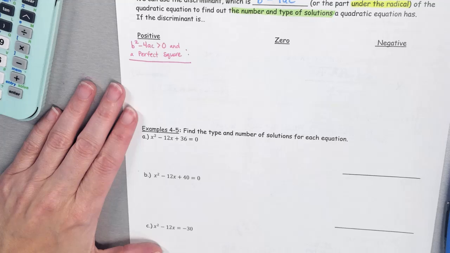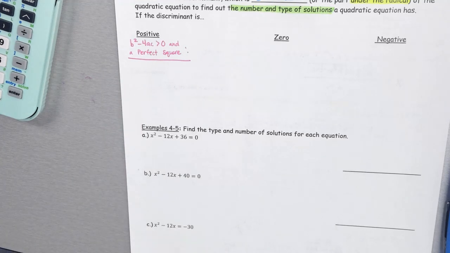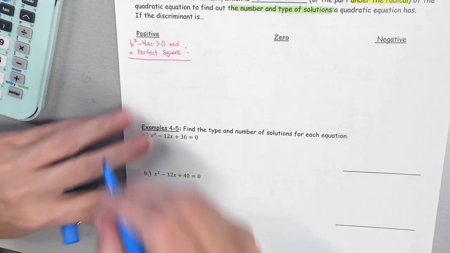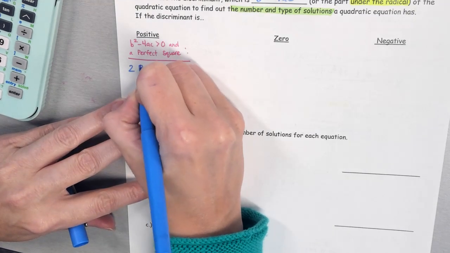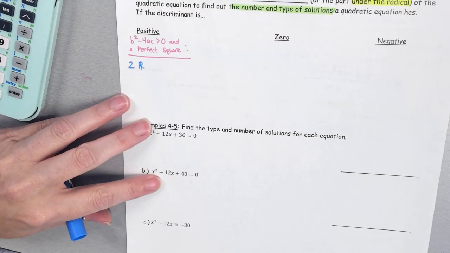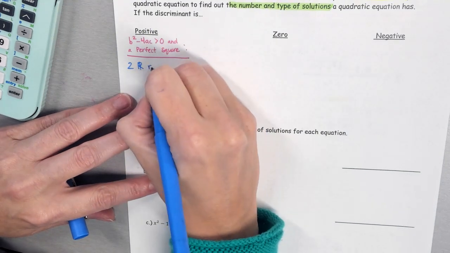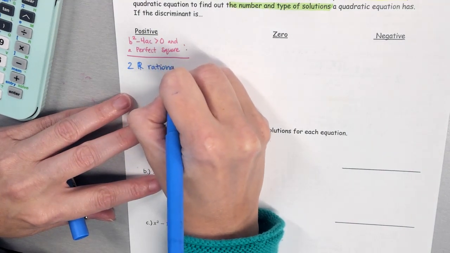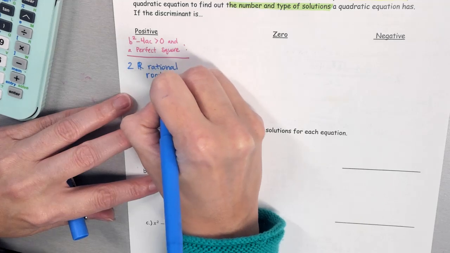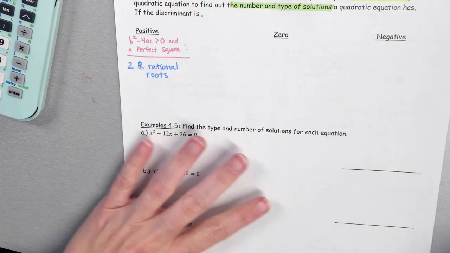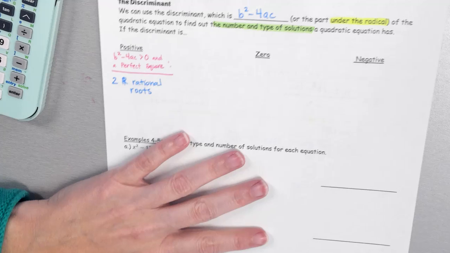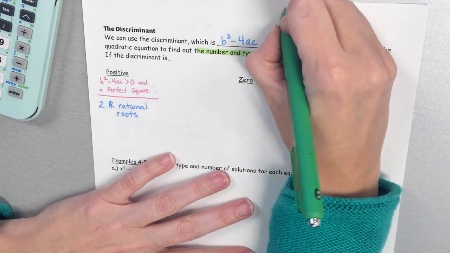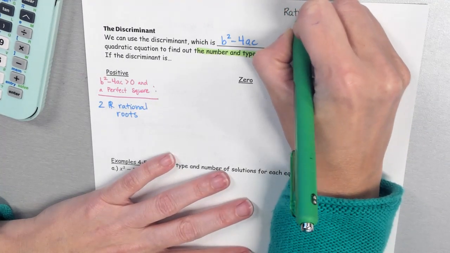Okay, so if b squared minus 4ac is greater than 0, and it's a perfect square, then there are two real, and so if they're real, they're not imaginary, and they are rational roots. Okay, if something is rational, we're going to write up here what that means.